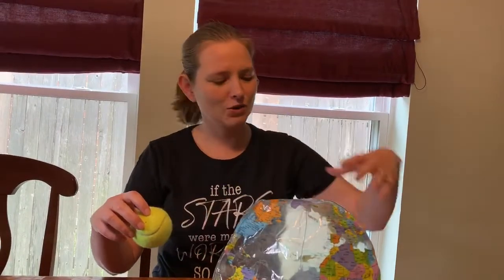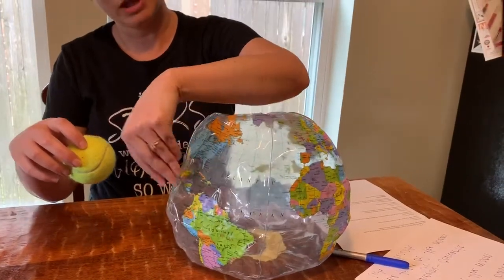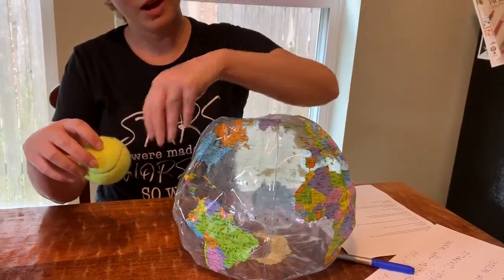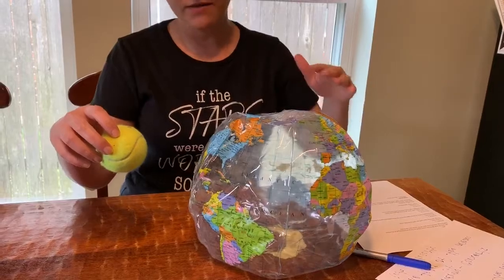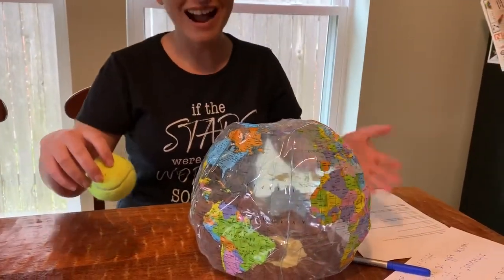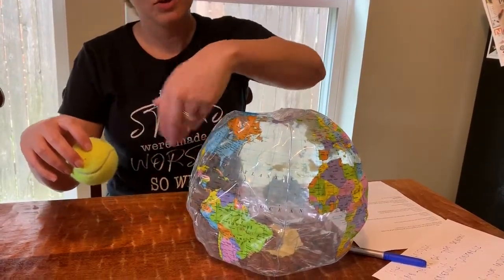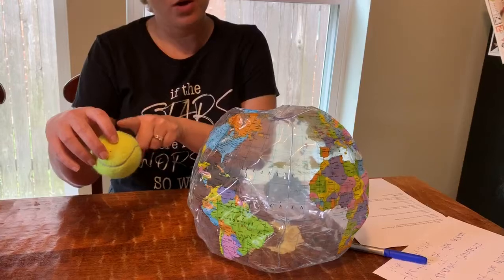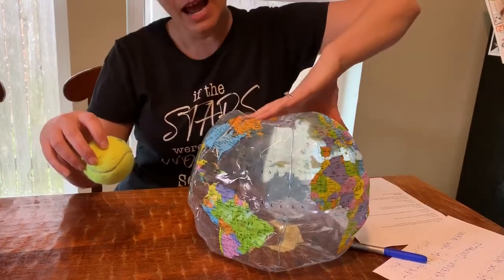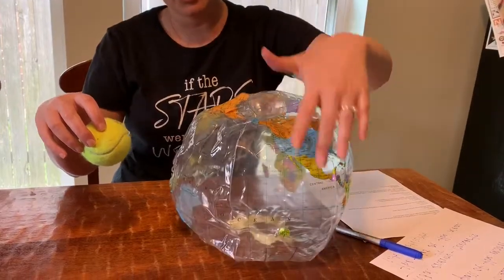And I can actually squish my ball a little bit. The gravity of the moon is pulling the water this way. So on this side of the earth and this side of the earth, you're going to have high tide. You're going to have more water coming in to the earth because of the pull of the moon. And then as the day goes on, now you're here.